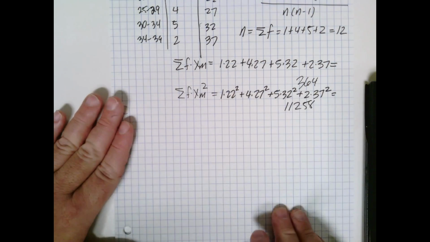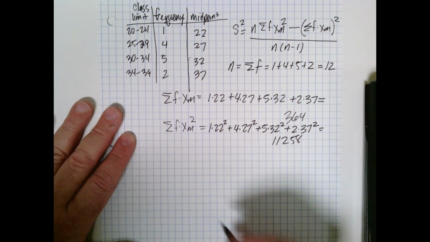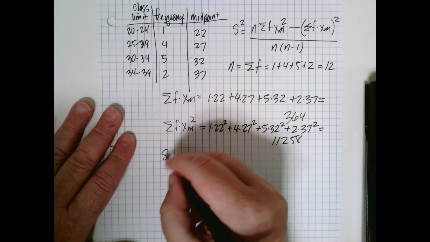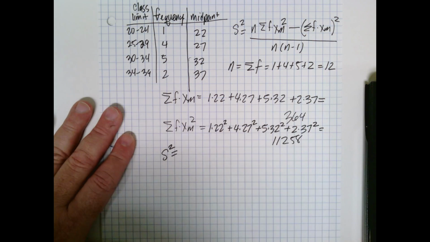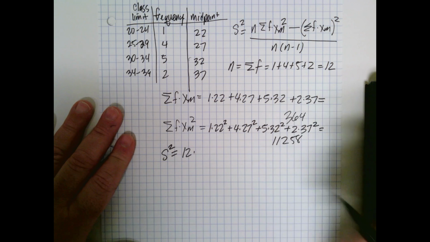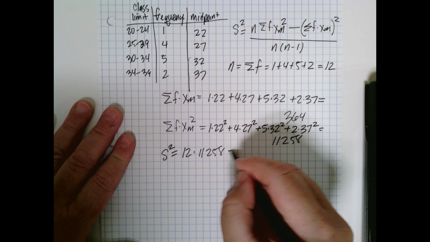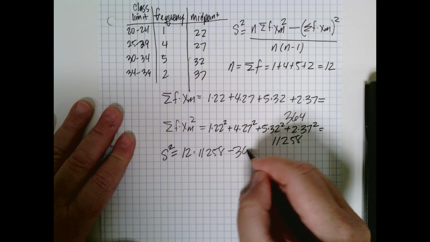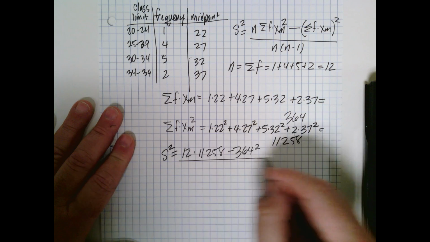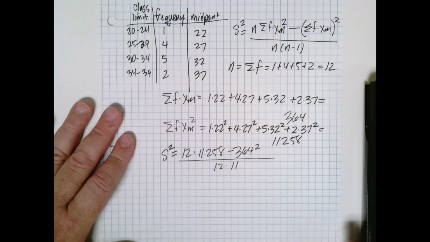Okay, so now at this point we just have to take this formula we have here and plug the 3 numbers in. So our variance, we'll get the standard deviation in a second, is 12 times 11,258 minus 364 squared, all over 12 times 11.